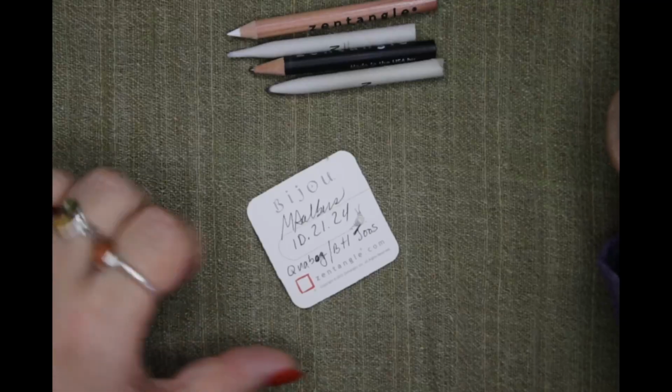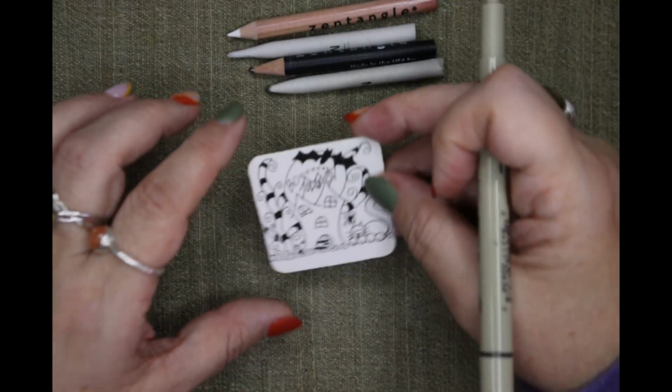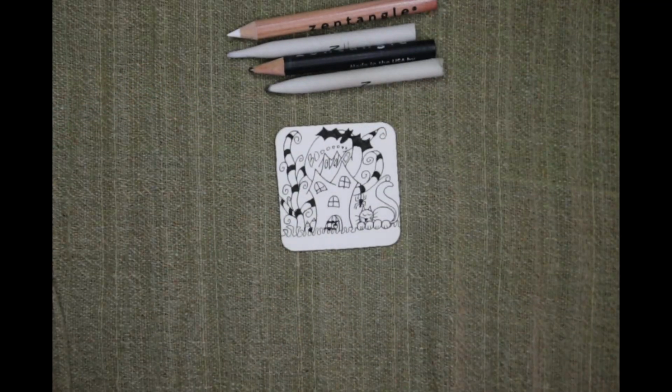And I would like to wish you all a happy Halloween. I hope you enjoyed. And gratitude and appreciation again. I appreciate you spending time with me. This would be a fun one to add color to. I would add maybe some yellow or orangey glow in the windows, maybe some purple and orange and black. Might be kind of fun. Enjoy.